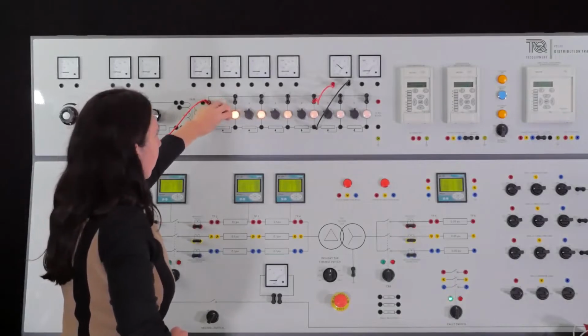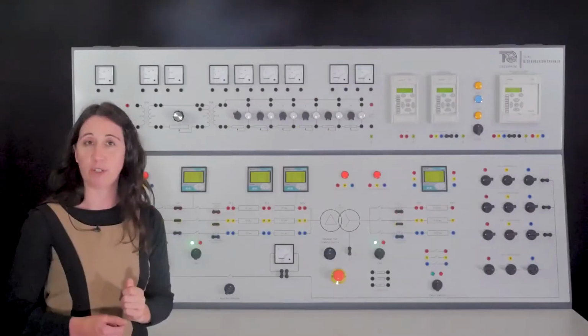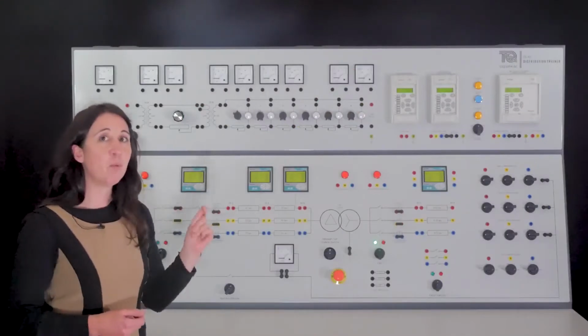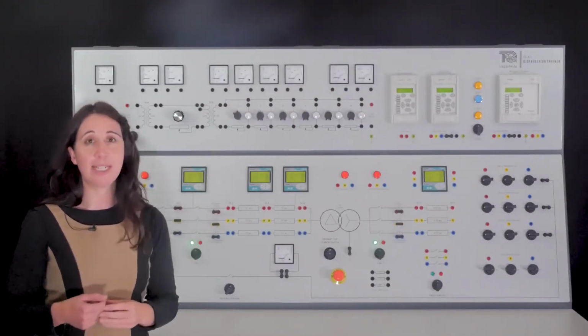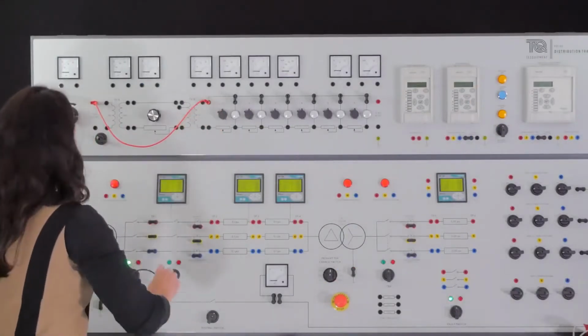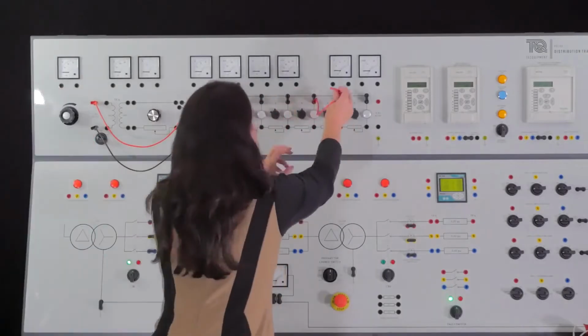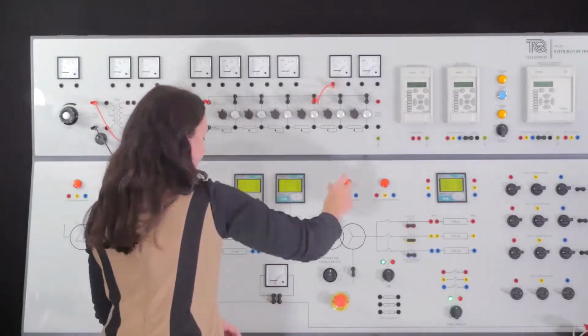These together provide a very visual method of teaching the fundamentals of distribution. These elements can be wired together using the supplied standard laboratory 4mm cables to represent the separate feeder, radial and ring configurations commonly found in a distribution system.